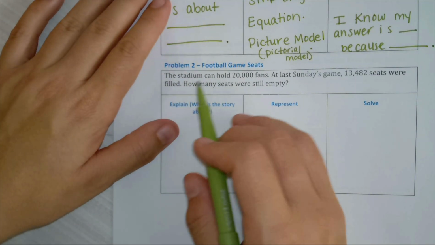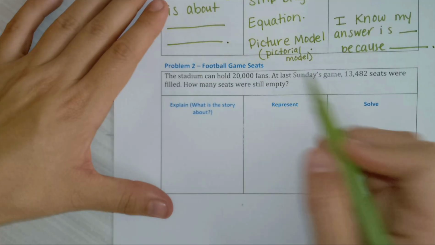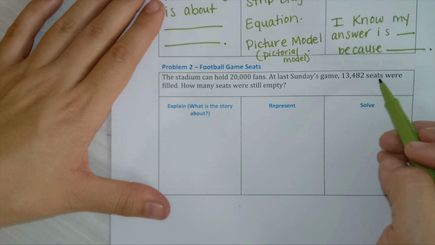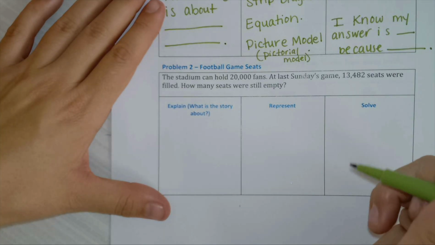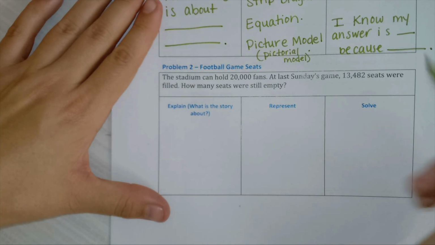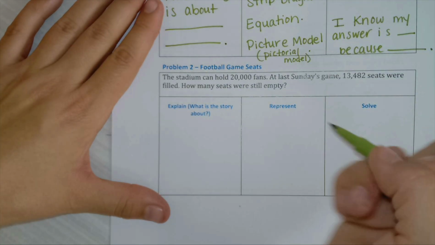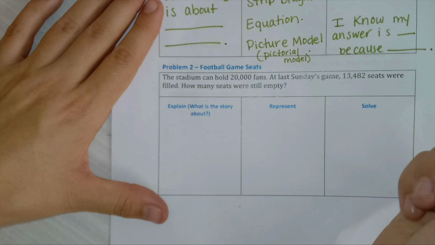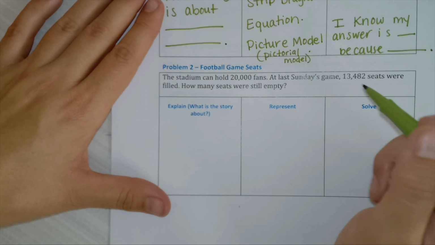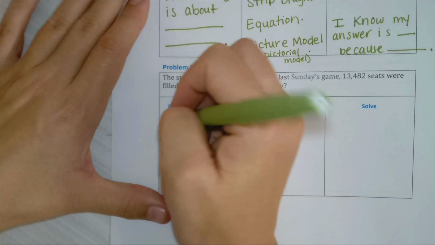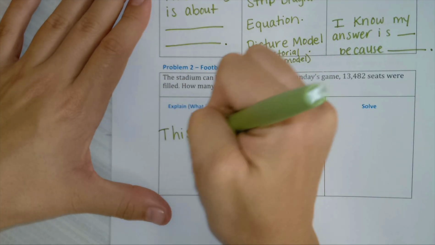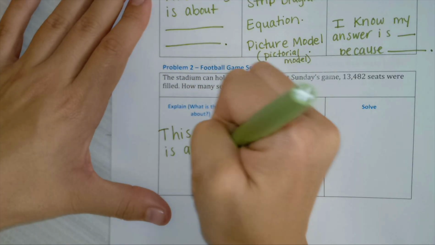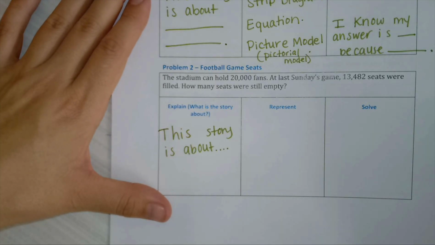It says the stadium can hold 20,000 fans. At last Sunday's game, 13,482 seats were filled. How many seats were still empty? Okay, so I can see that this story is about a stadium and that there was a game on Sunday. And some seats were filled and some seats were empty. So you need to say, this story is about. Tell me what the story is about.